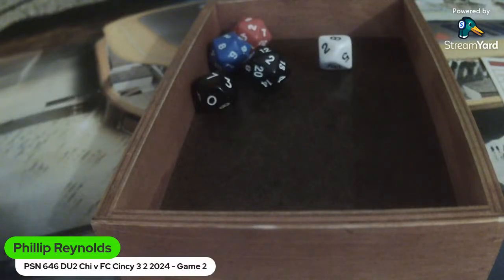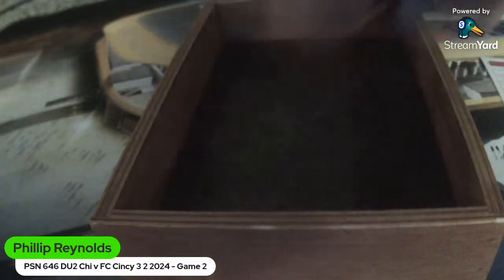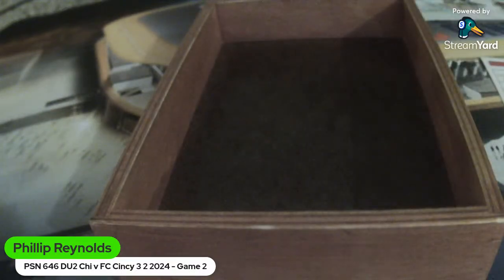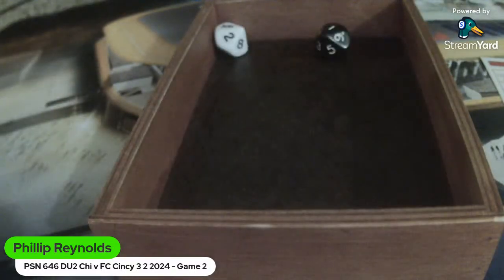So 15 minutes. That will take us to the 33rd minute of play. That's going to be an attack. This will be Chicago, and this will be on the D column for Chicago here. First chance for Chicago. 16 on the D column. Defense, they are a 6.